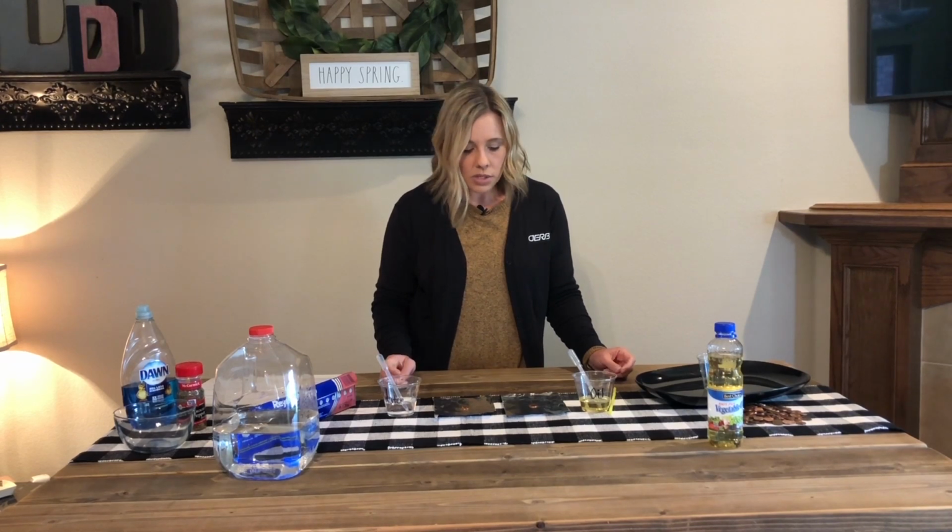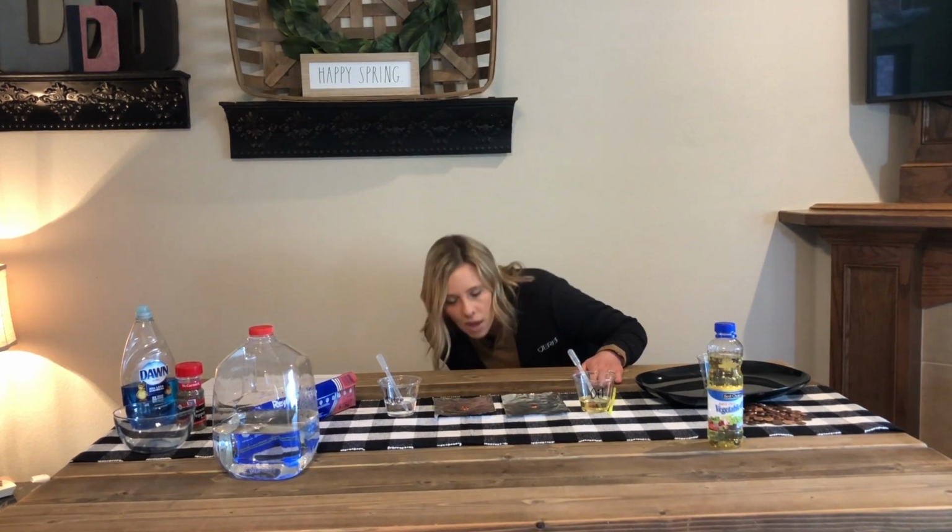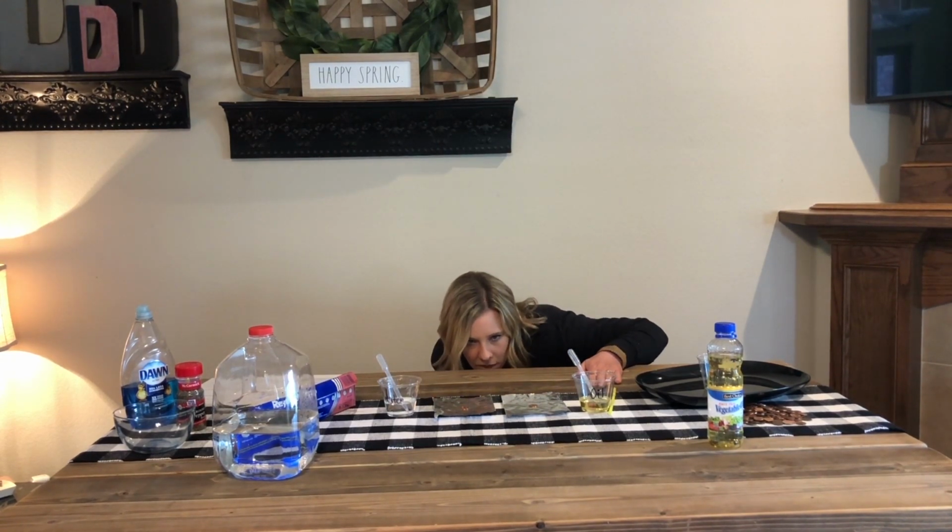Once you have your drops of oil and water on your penny, now you want to take some time to do what most scientists do: make some observations. Look at your pennies, look at the drops of oil and water. Are they the same? Are they different? Even look at them from eye level on the side. Now compare and contrast.